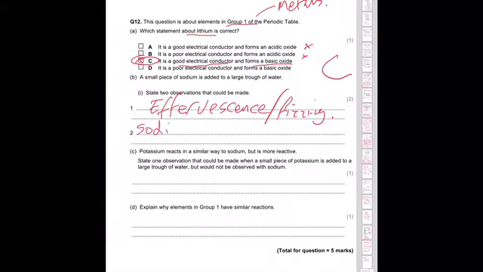And what would you see of the sodium? Well, the sodium's going to be moving around. It will be melting into a ball. It's floating on the surface.